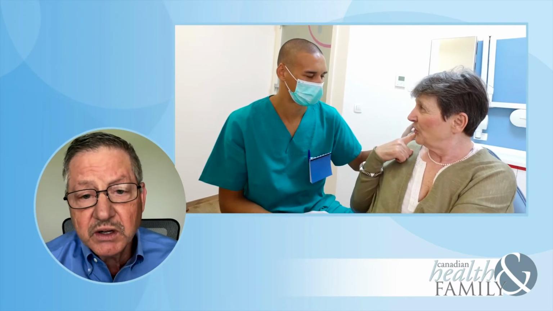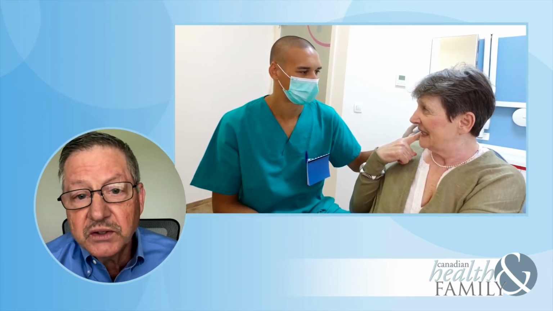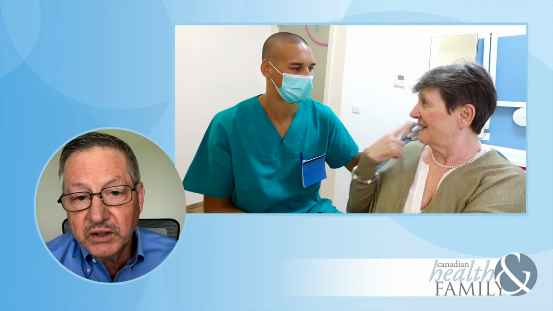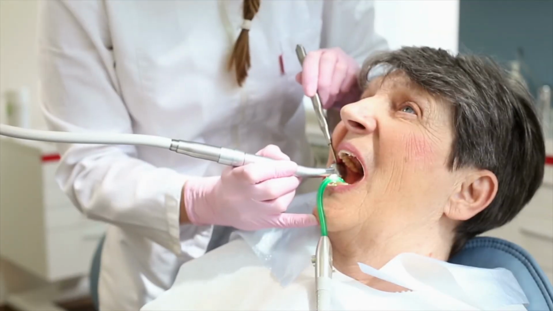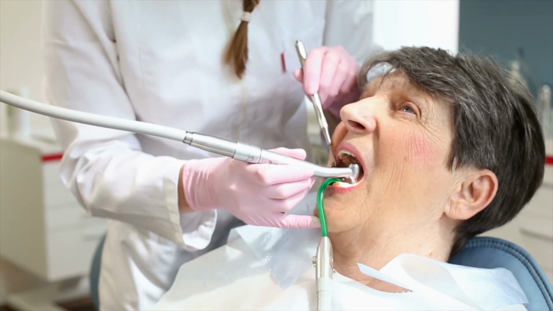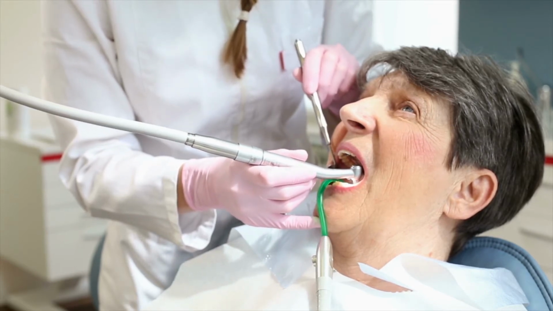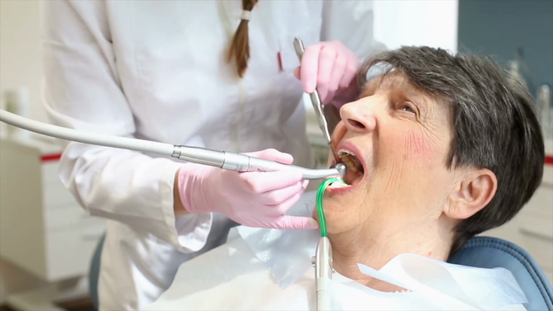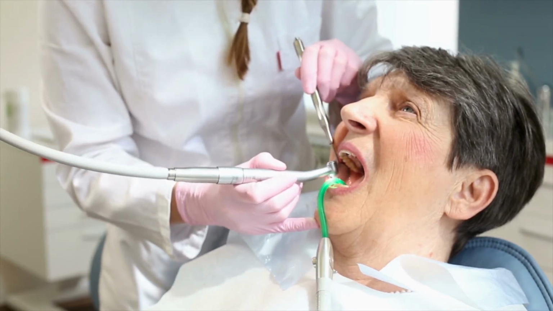You don't brush those areas as well. You don't keep those areas as clean. And as a result, then you start getting an increase in periodontal disease, an increase in decay rate. It's one of those things that people overlook sometimes because it's not an infection and it's not debilitating, but it's enough to cause avoidance, which may lead to some of these other areas.